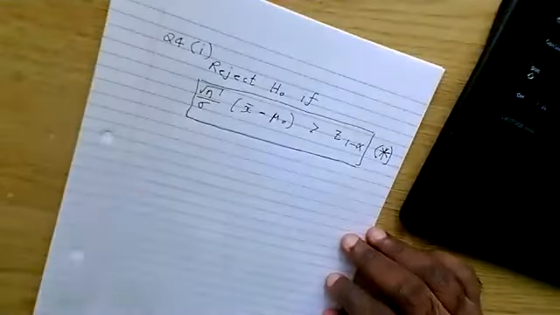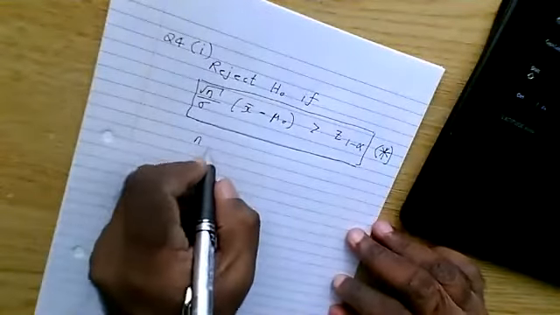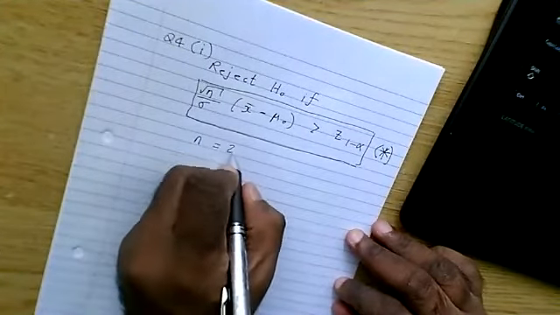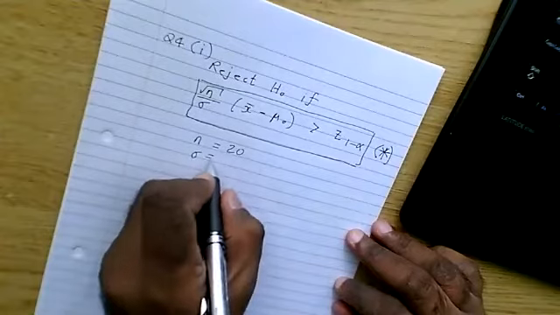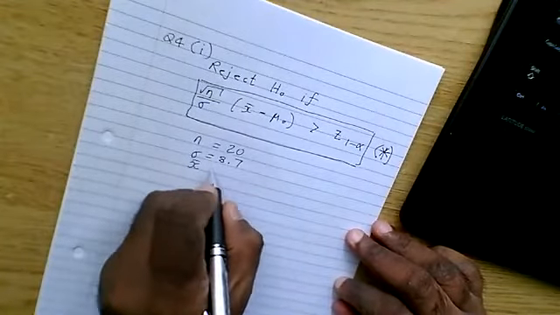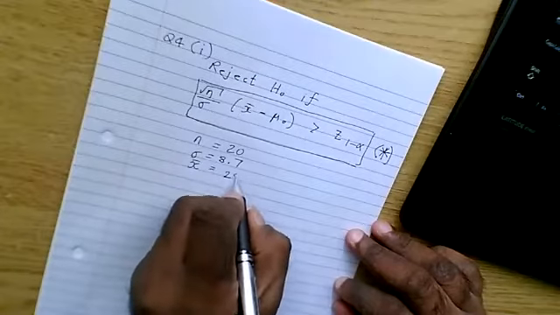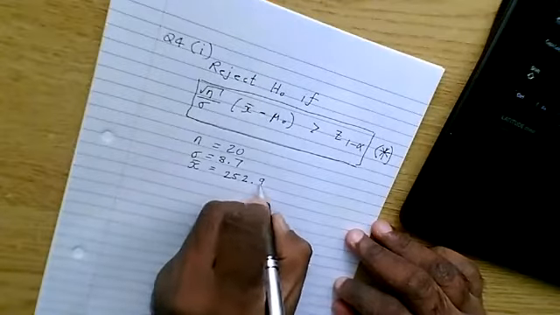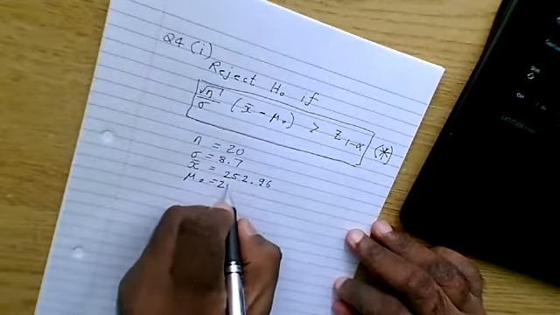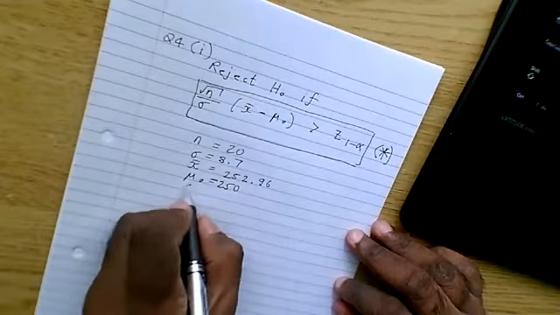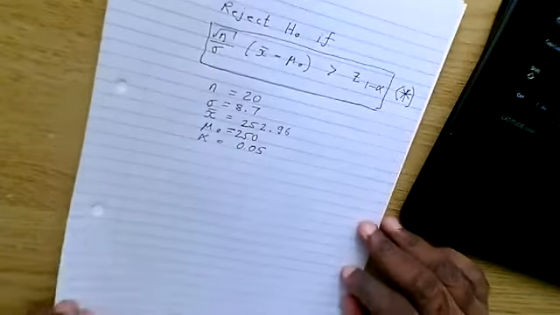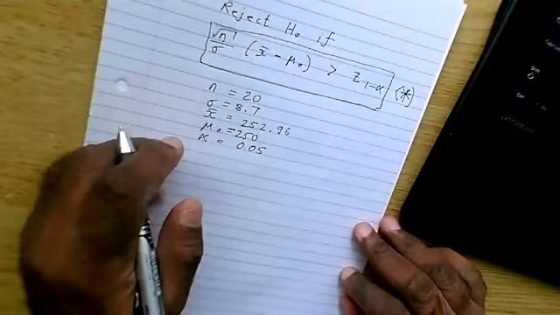Let me write down the data. Your n is 20, your sigma is 8.7, your x bar is 252.96, your mu0 is 250, and your alpha is 0.05. This is all the data that is given to us.